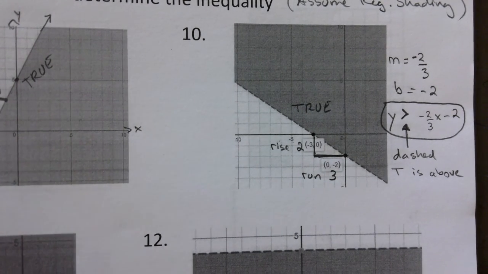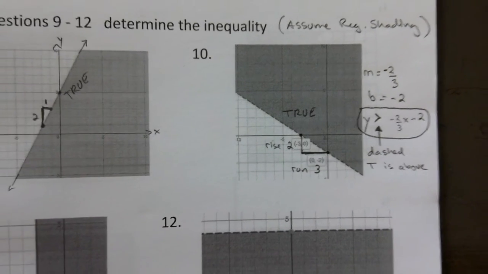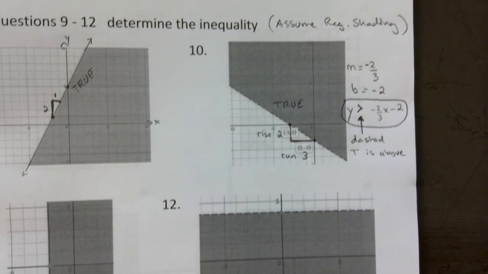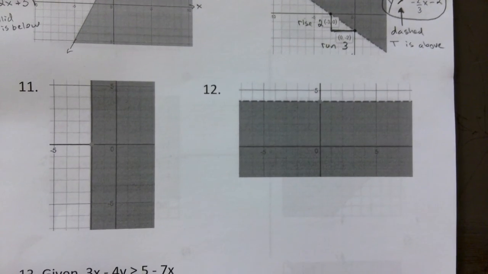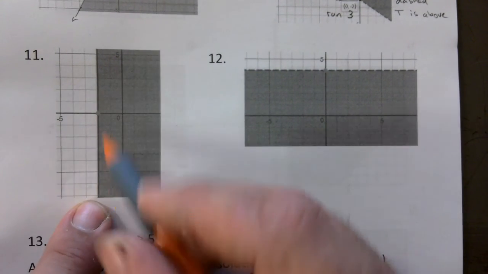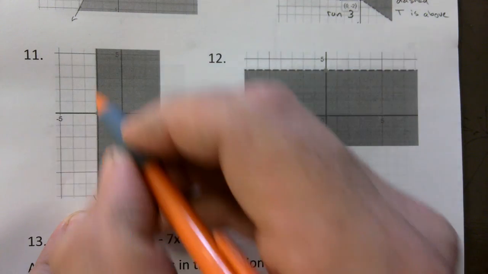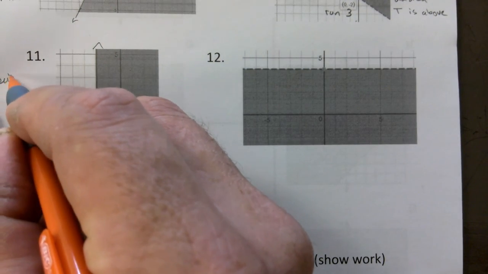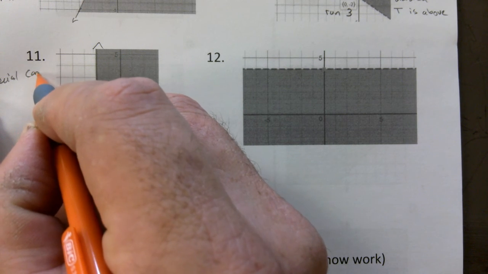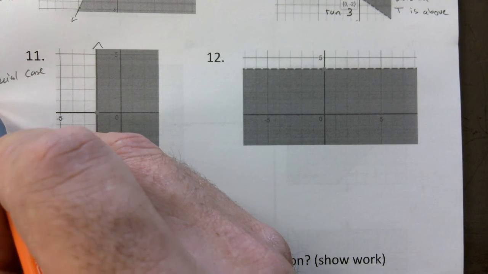And we have two special cases there. So this is a vertical line. So this is a special case. It's a vertical line.